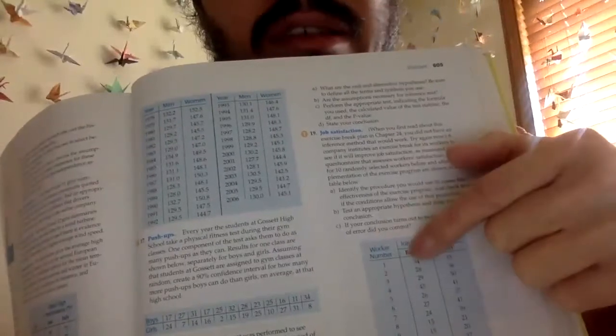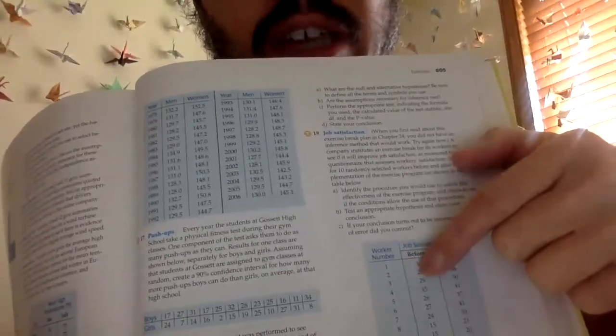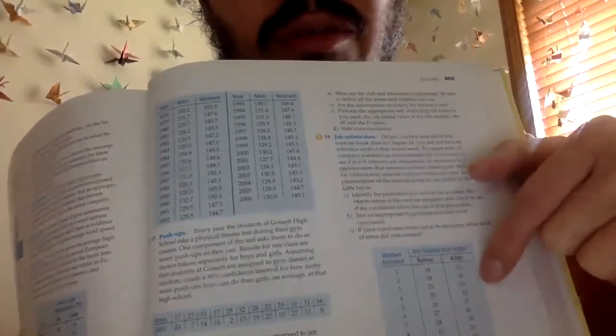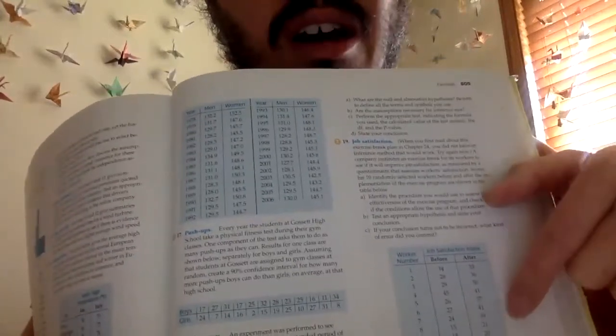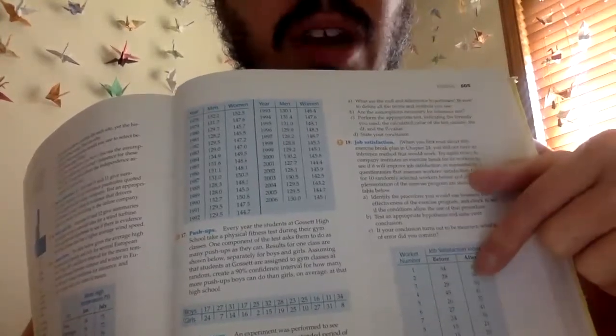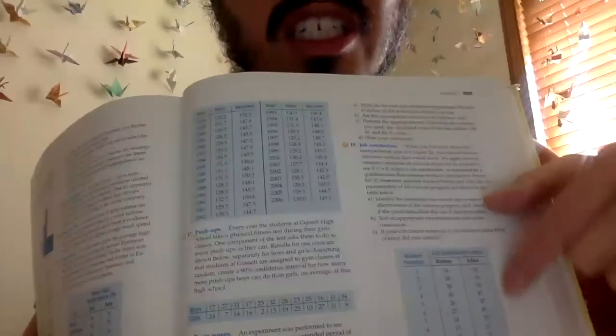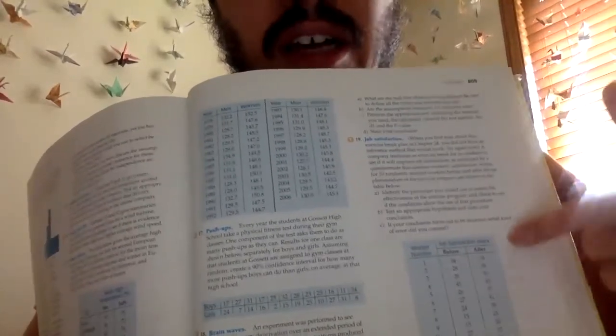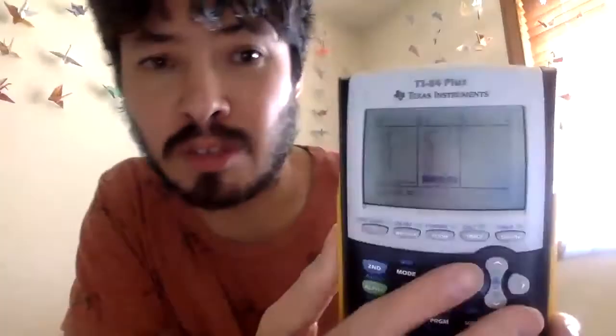So what we're going to do is we're going to find the difference between each pair. What's the difference between the before and the after for worker 1? What's the difference between the before and the after for person 2? What's the difference between the before and the after for person 3? And if you find that these differences are negative, or if the differences are mostly positive, well, then that's going to tell you something about the program, right? So we need to find the differences between each pair. And that's what we're going to do our 1 sample interval, or our 1 sample test on the differences between each pair.